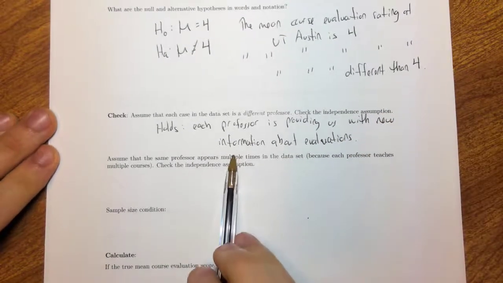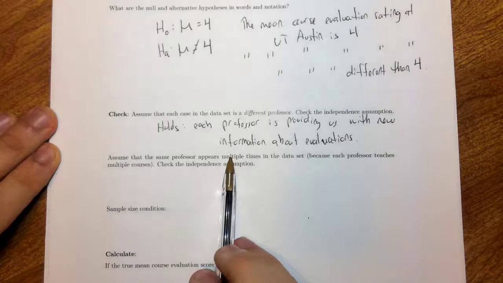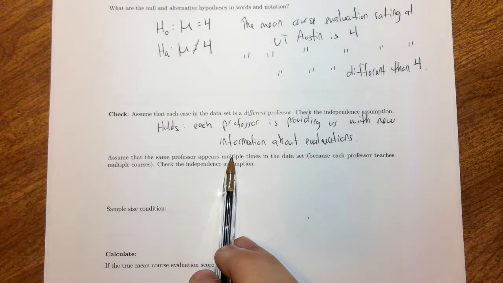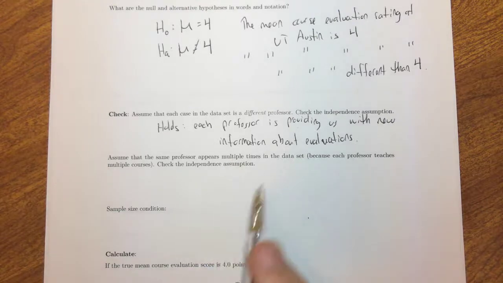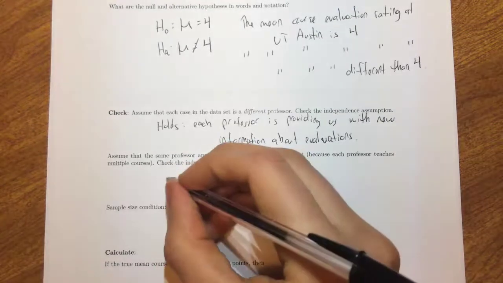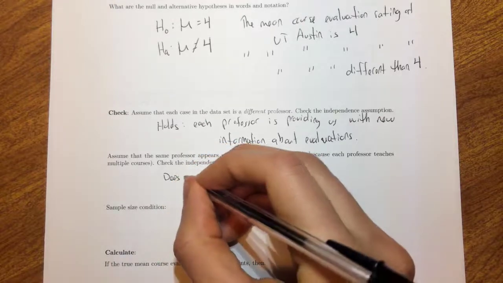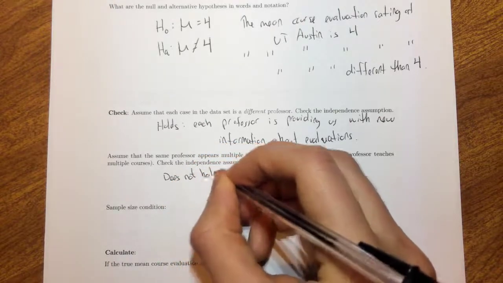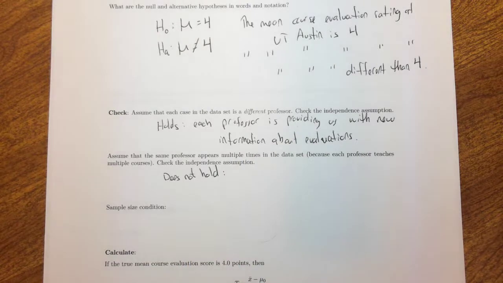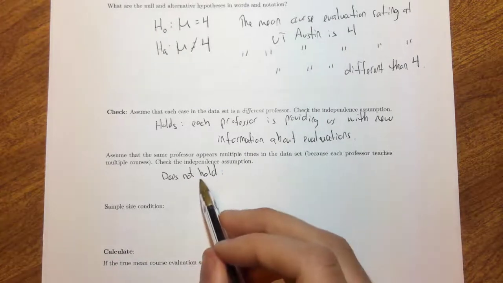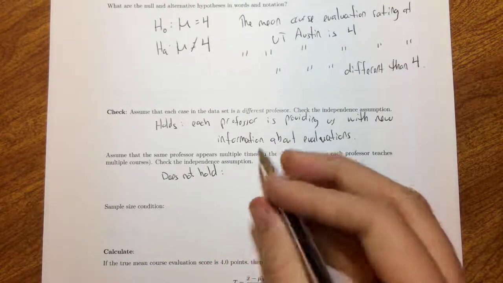If, however, we assume that the same professor appears multiple times in the data set, because each professor is going to end up teaching multiple courses, then we might investigate this independence assumption a little bit more. We're going to write does not hold, but we would really need to look into this more.